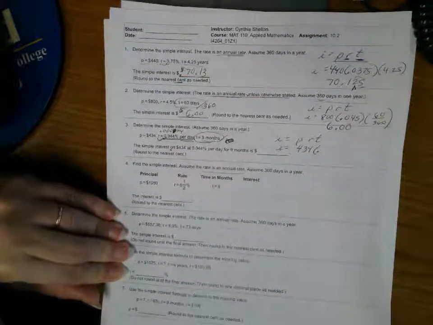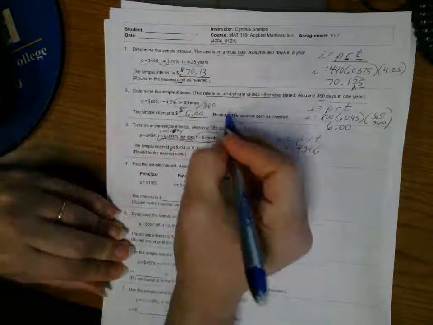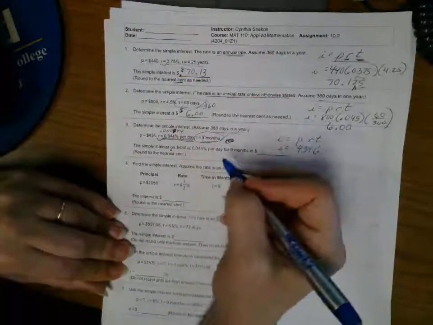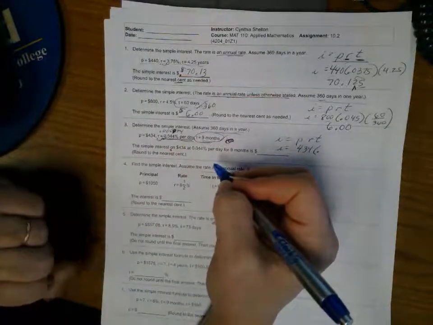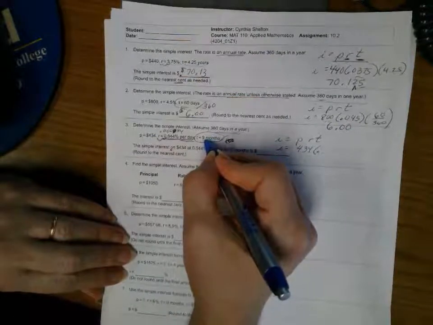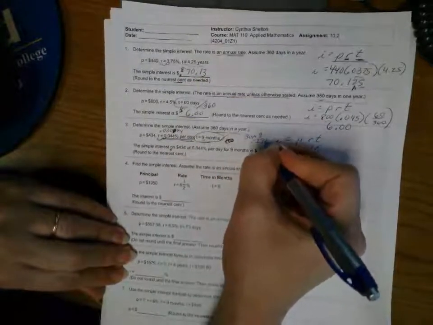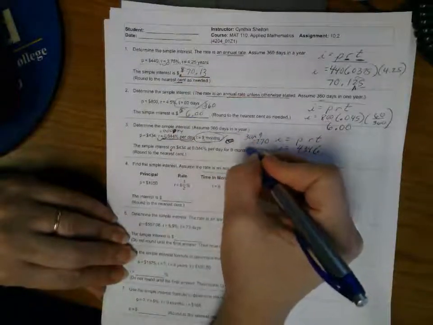To change months into days, you have to figure out how many days are in a month, and we assume 360 in a year, which means we're rounding off to just 30 days in each month. So 30 days times 9, 30 times 9 makes 270. So there's 270 days there.